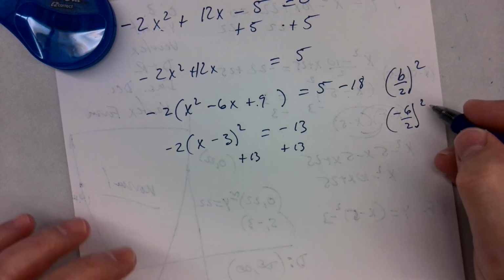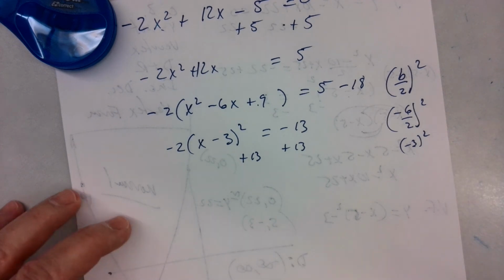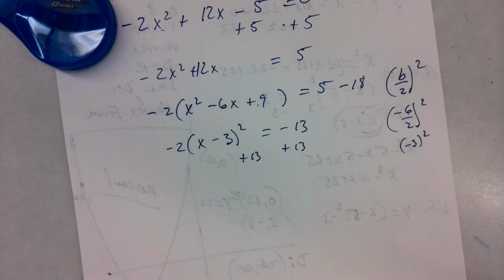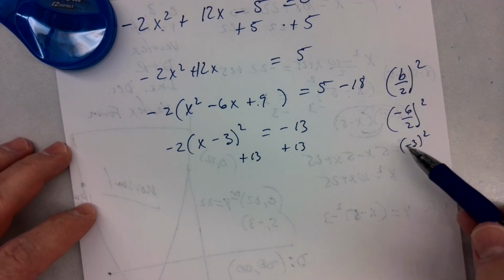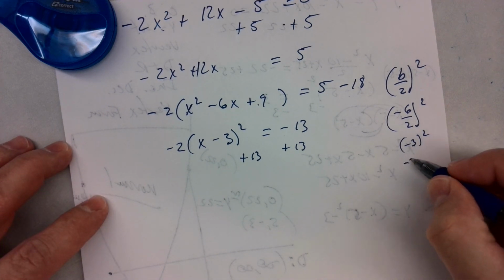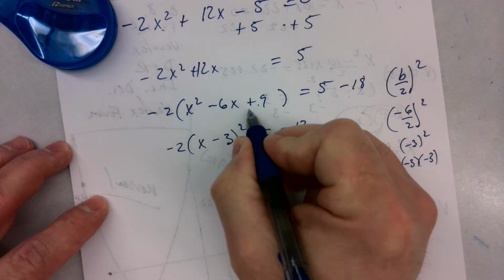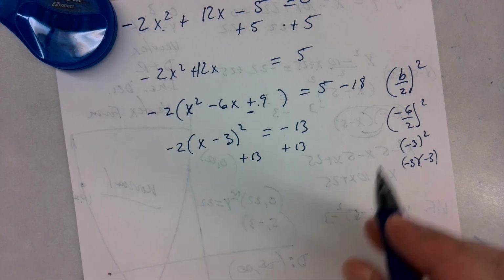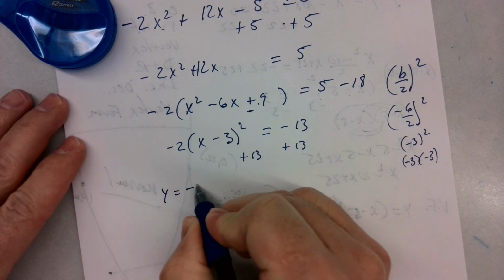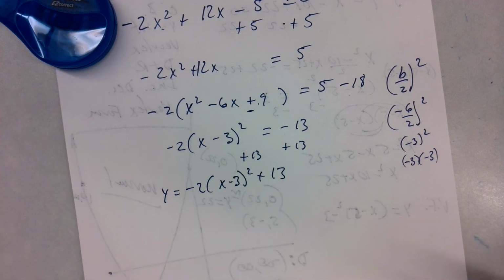Well, because remember I'm squaring it, right? Negative 3 squared is what you pointed out earlier. Remember, that negative 3 is inside parentheses, so I've got negative 3 times negative 3. What's a negative times a negative? This will always be a positive sign, always. Now I add my 13 over, and I've got y equals negative 2 parentheses x minus 3 squared plus 13.